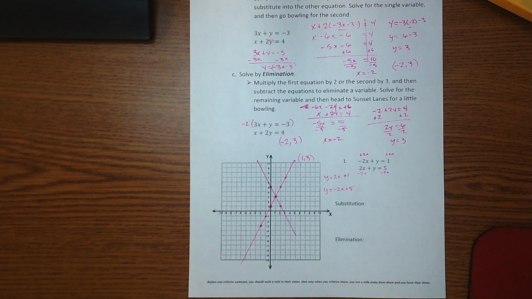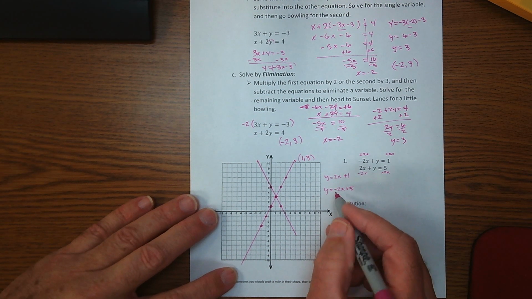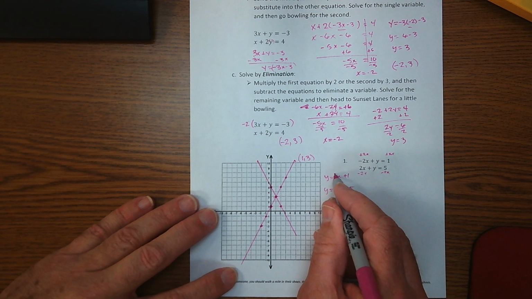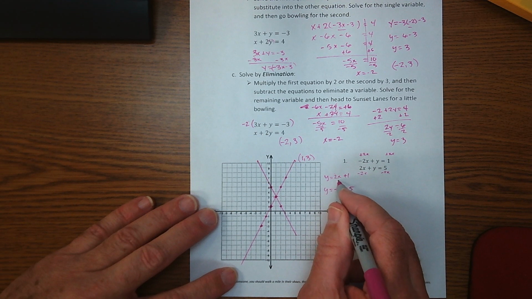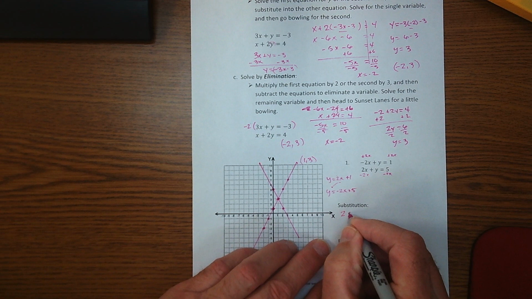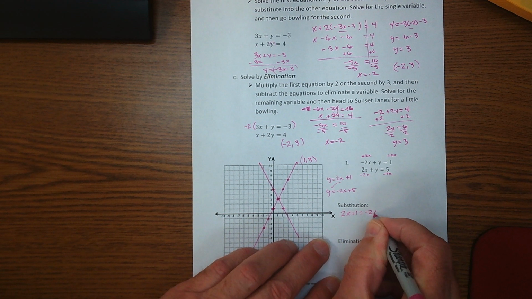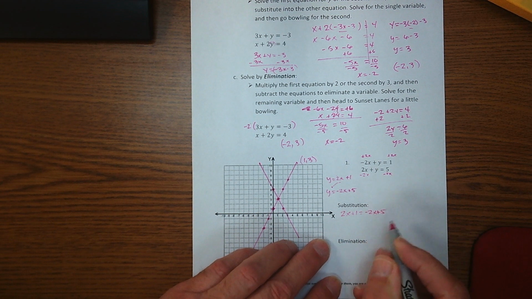Okay, so I said I set up for substitution. Because I have both of these in y equals format, I can take this and put it in for the y right here, and that y right there. So for substitution I'm going to get 2x plus 1 equals -2x plus 5.